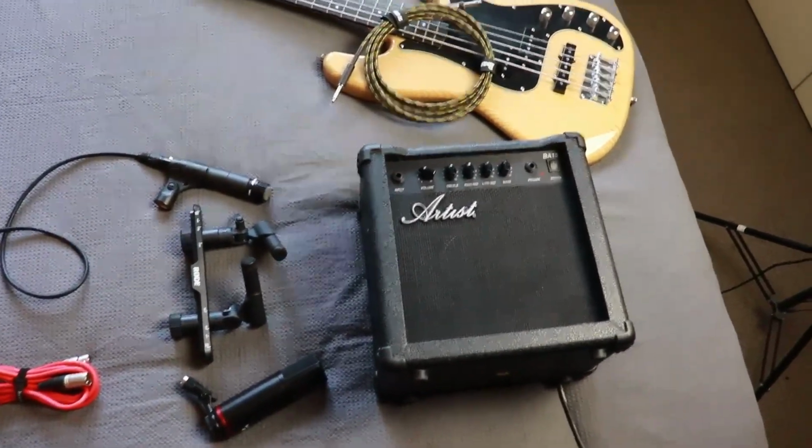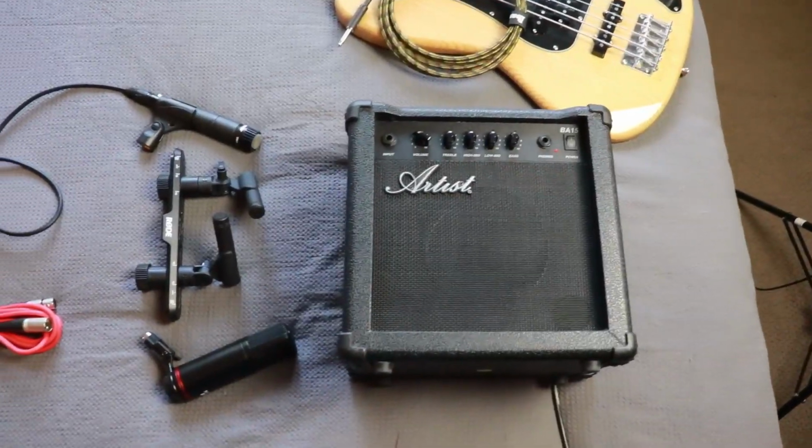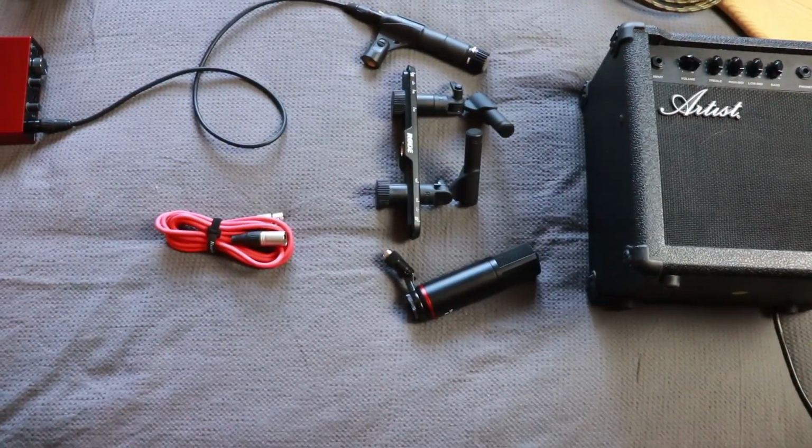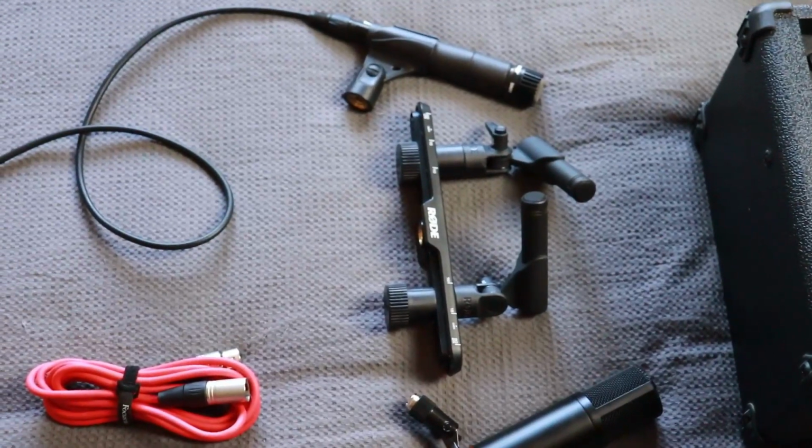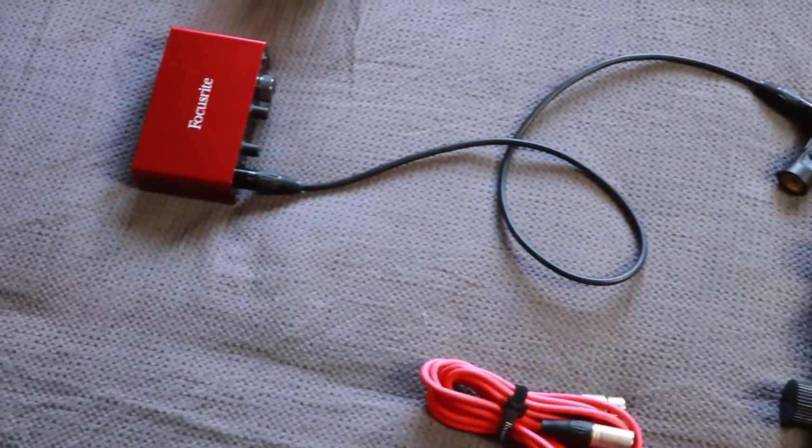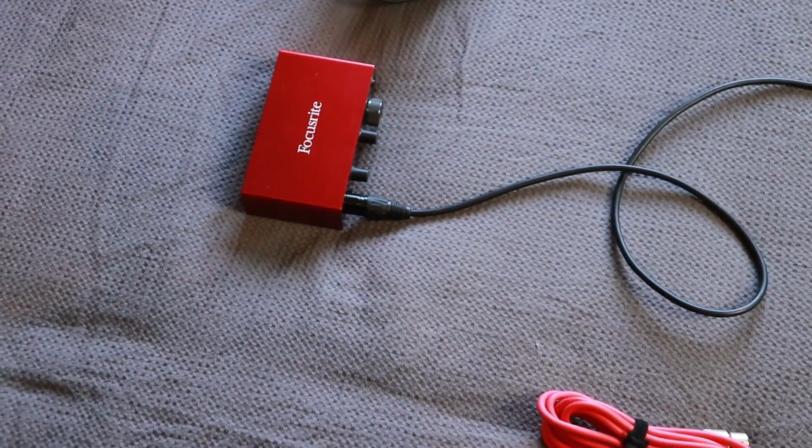Another way we can record is by miking up an amplifier. We connect an instrument like an electric bass into our amp, and similarly to the acoustic recording setup, we use our microphones but focus on the amp. As before, we connect our mics to the interface using XLR cables. We can then record through the interface into our DAW on the computer. With that done and the DAW already set up, we can move on to recording some drums.